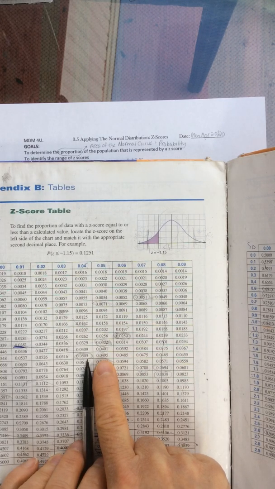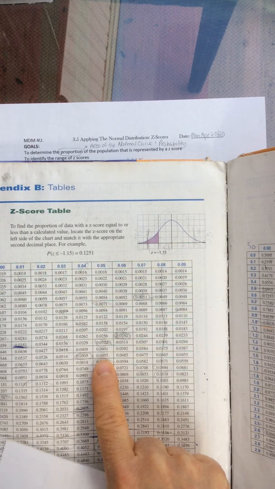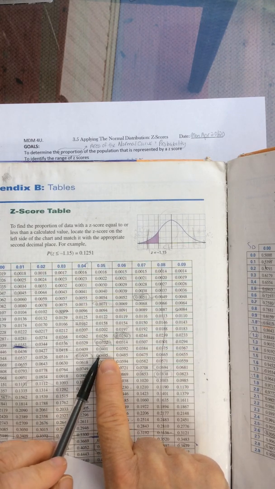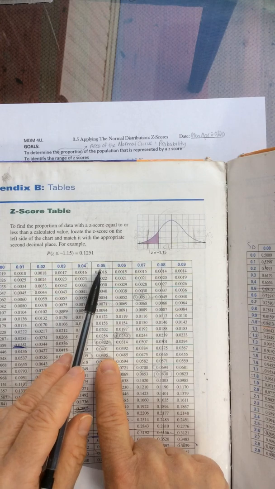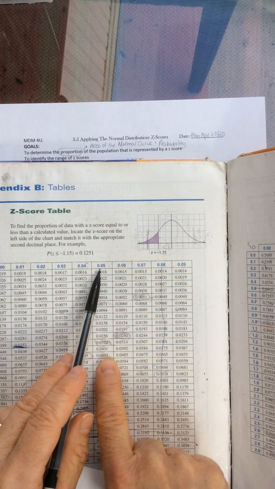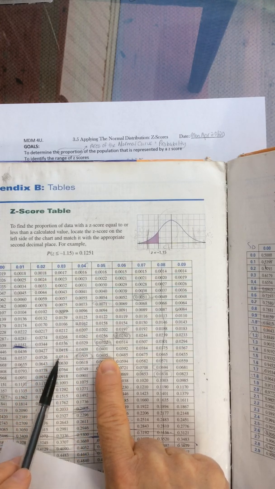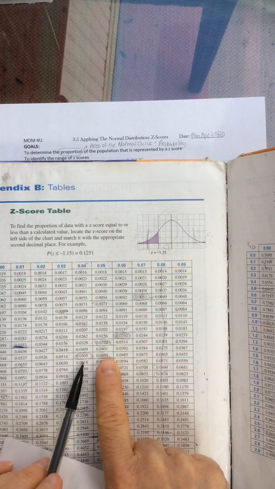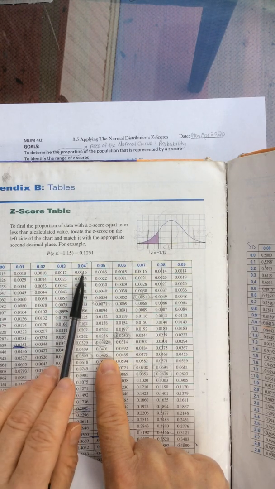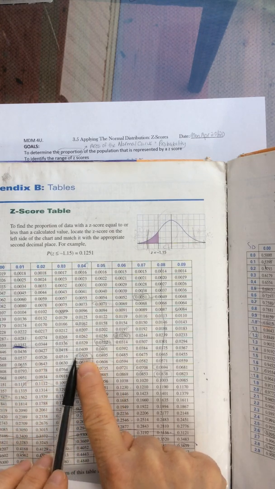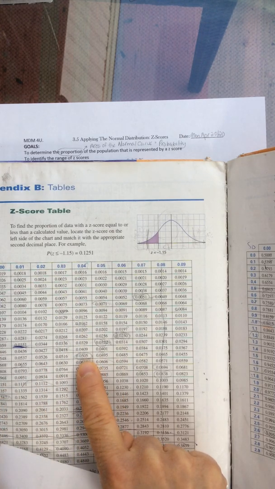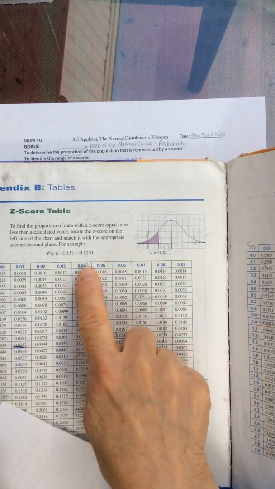So we have to decide which one is closer. We can pick this one, negative 1.6 and 0.04, or this one, negative 1.6 and 0.05. We can add those two together.